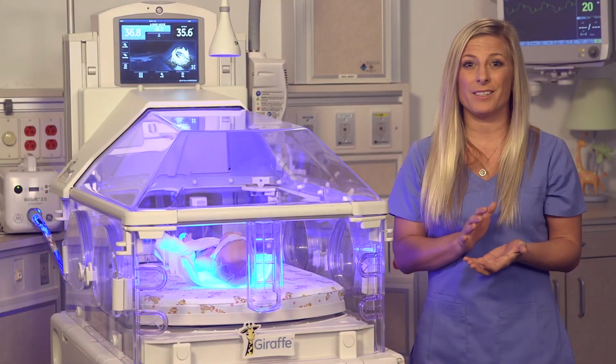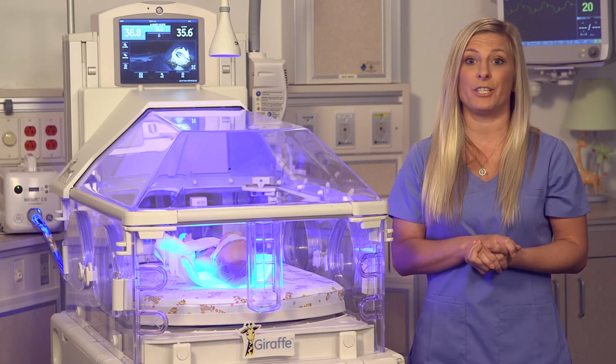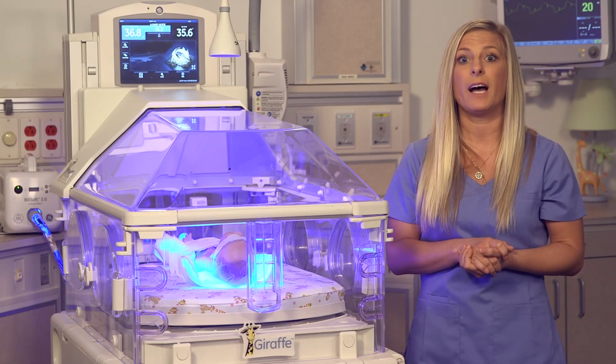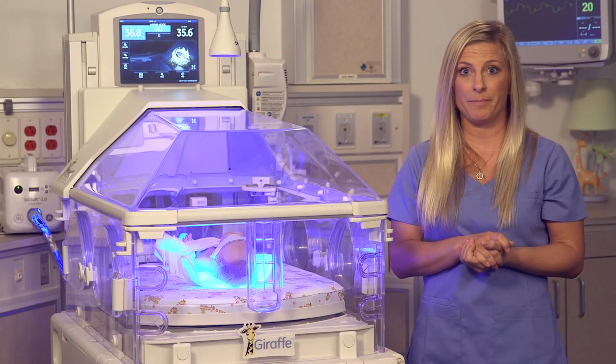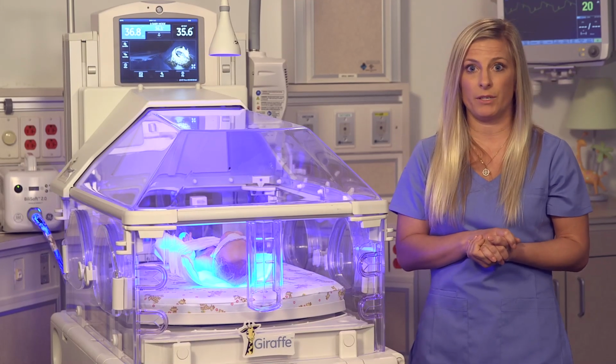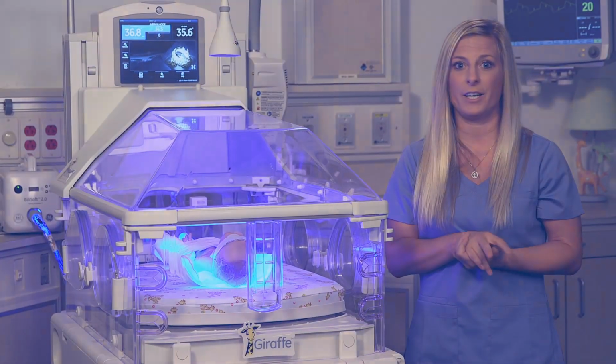So even though jaundice is fairly common and the treatment looks as simple as using a light, you can't imagine how many questions we get from customers on how to use our BiliSoft or our overhead phototherapy properly. Even when I walk into some units, I'll see a baby with 4 phototherapy lights on them, which is not necessary.